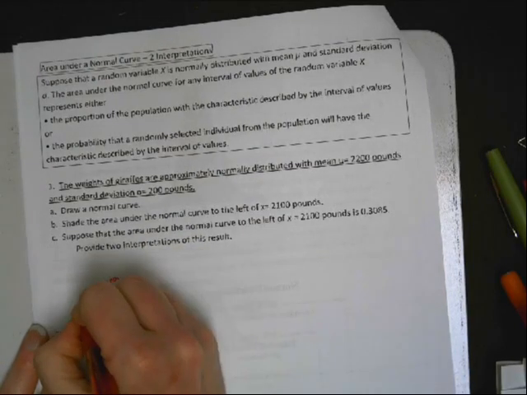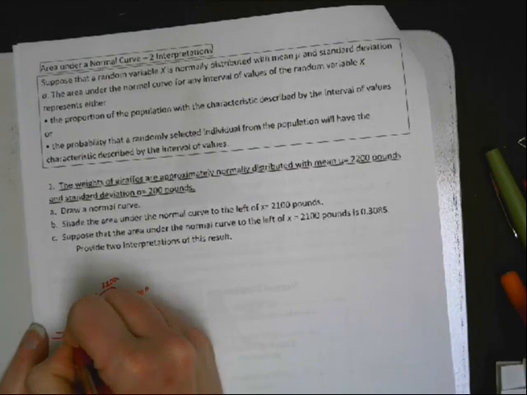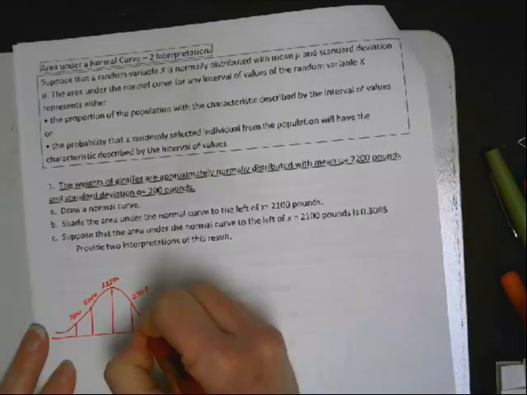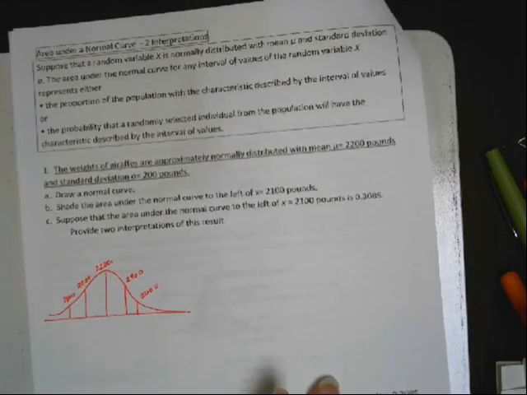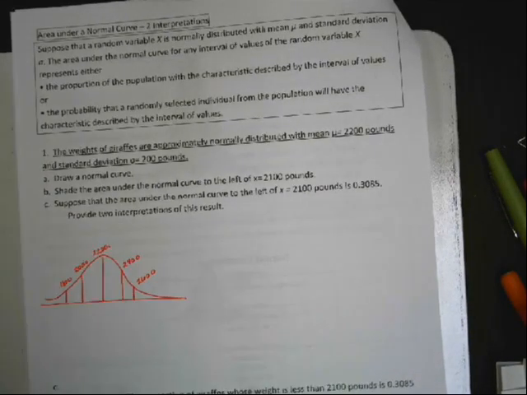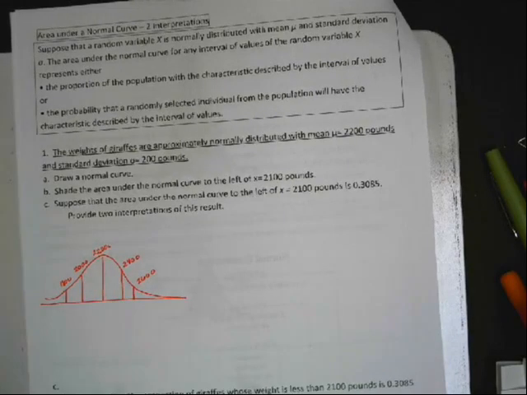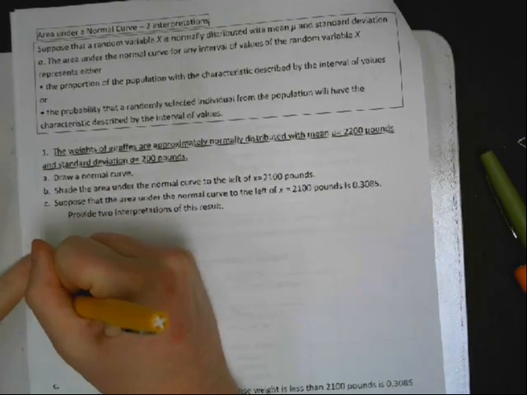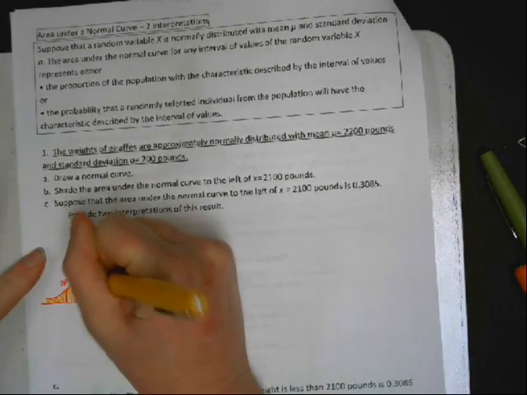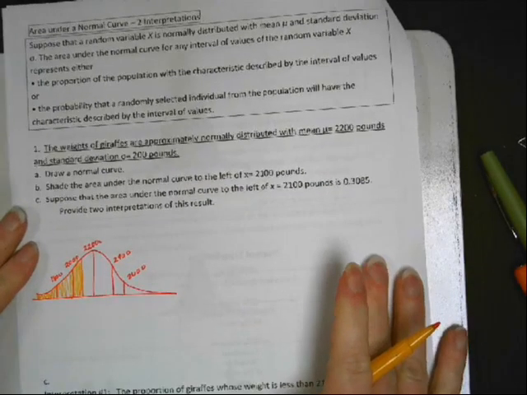2,400. This is 2,000. And this is 1,800. That's terrible. Okay. Shade the area under the normal curve to the left of 2,100. So that would be right here. Shade to the left. Suppose that the area under the normal curve to the left of 2,100 pounds is 0.3085.